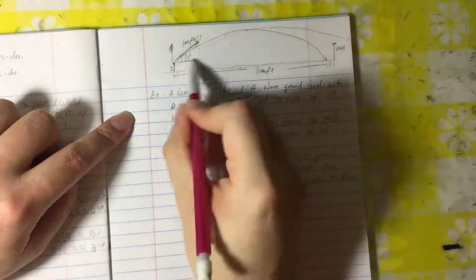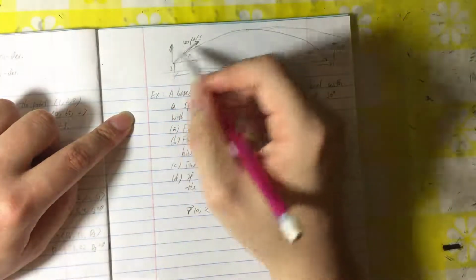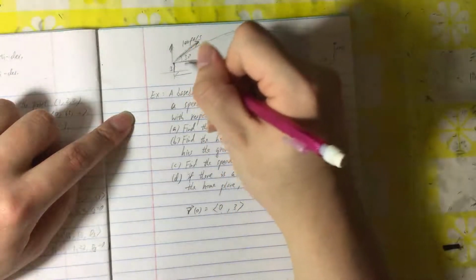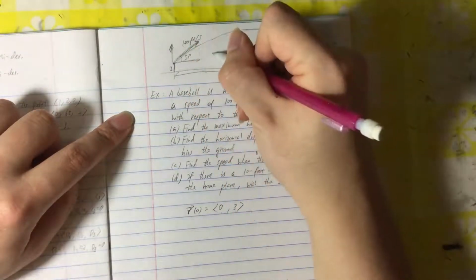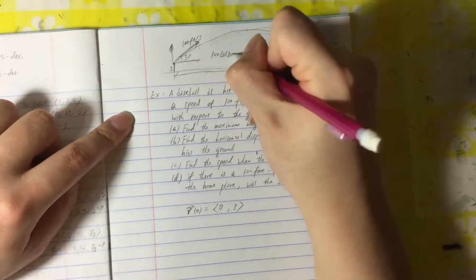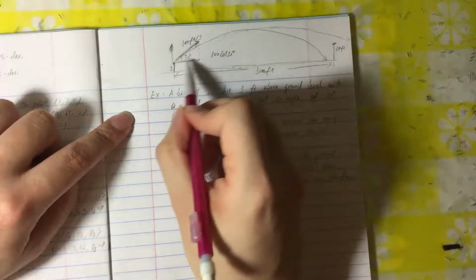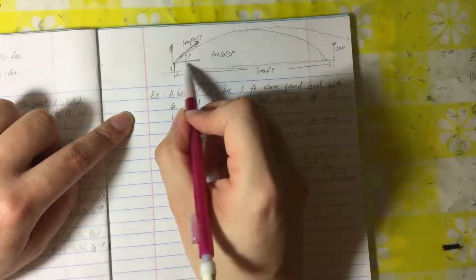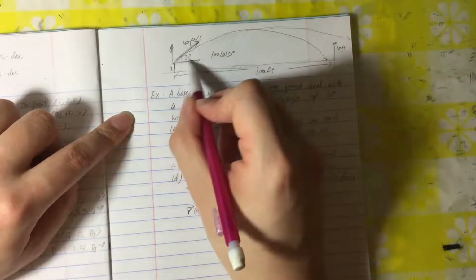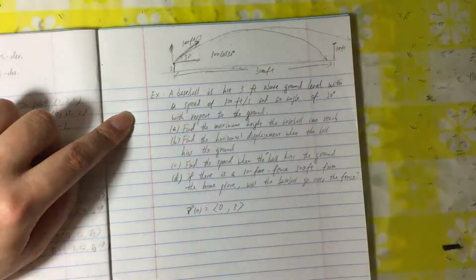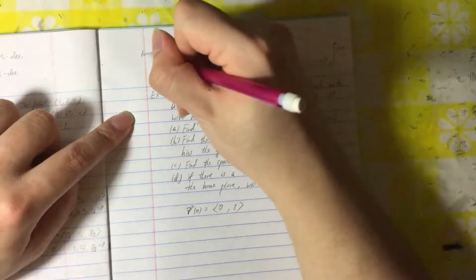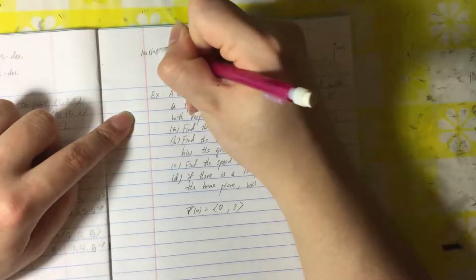For the horizontal velocity, this side is 100. Referring to this angle, this side is adjacent. So, the horizontal velocity can be written as 100 times cosine 30. This is the adjacent side. Referring to adjacent, we need to use cosine, adjacent over hypotenuse. So, that's the initial horizontal velocity. Initial vertical velocity is 100 times sine 30.